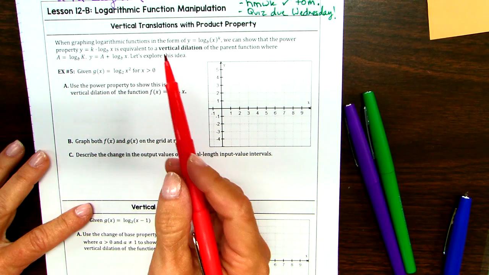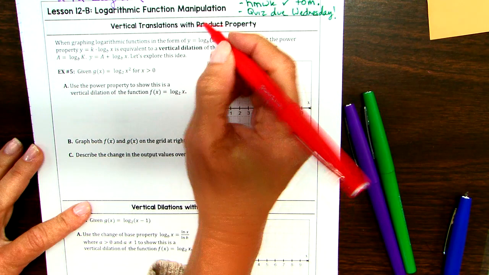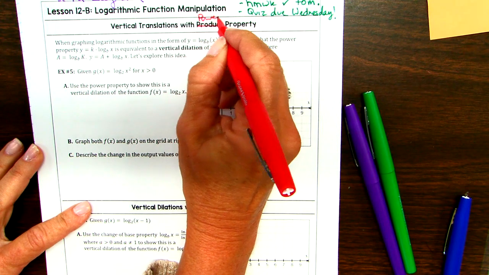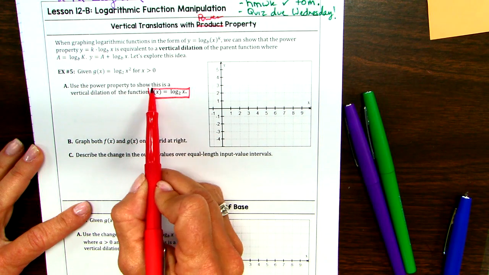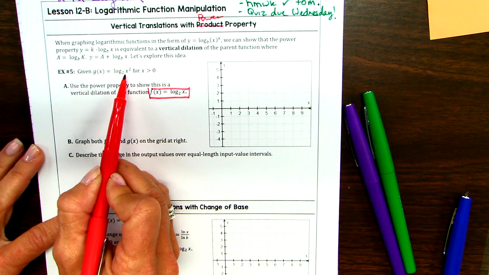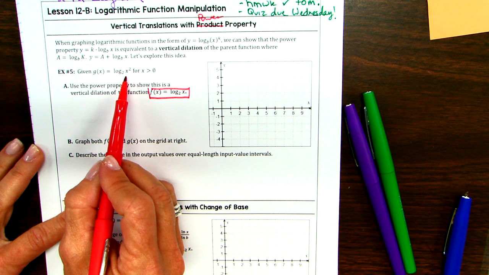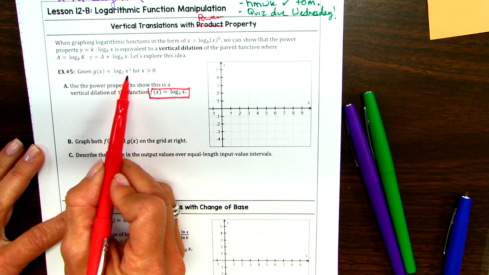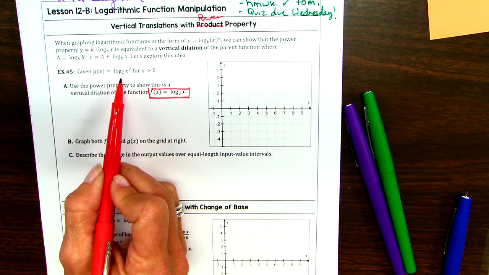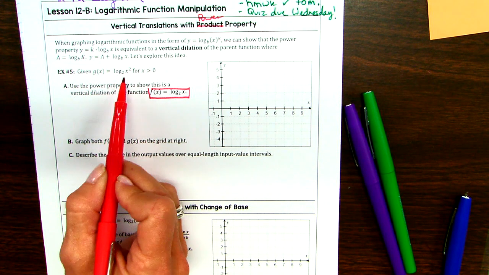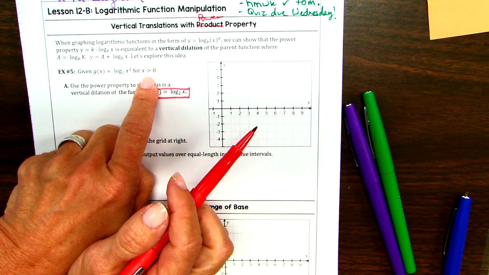All right, so what we're doing here, basically, it says product, but it's really the power property that we're going to be using here. We take a parent function that's been squared, and we're going to use our power property to graph it, okay? Because if you tried to graph it with the x squared, I couldn't really describe to you what x squared in a log is. If it's just x squared, I know that's a parabola, and we're restricting the domain and all that stuff.